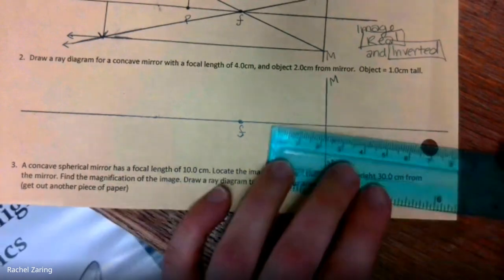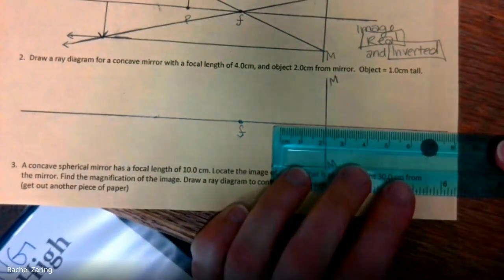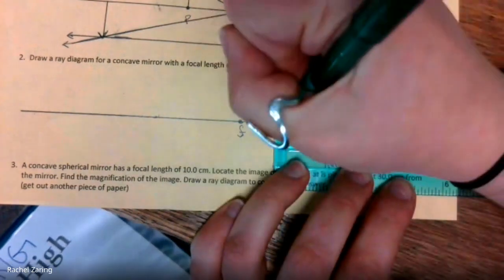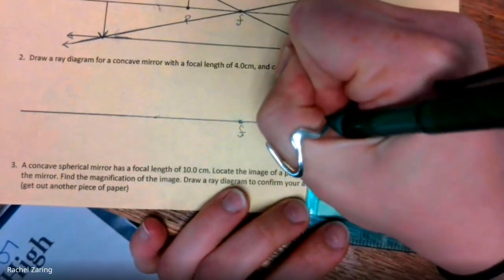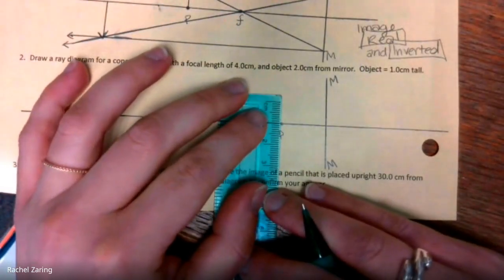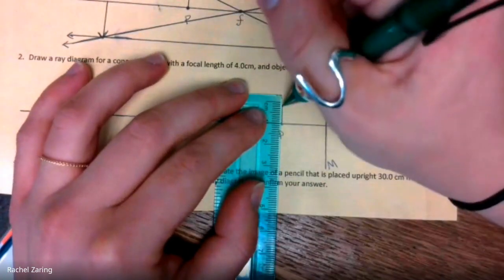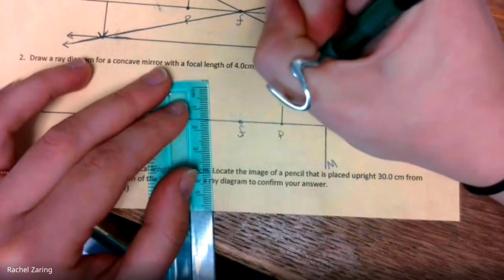So notice that this is different from the last example that we went over because now the object is inside of the focal length. So here's the placement of where that object is. Remember, the object location is labeled with P. And we're going to draw the object as an arrow that is 1 centimeter tall, as it says in the instructions. So I draw a line that's 1 centimeter, put a nice little arrowhead on it, and there we have our object.